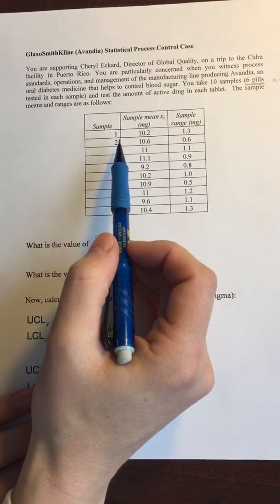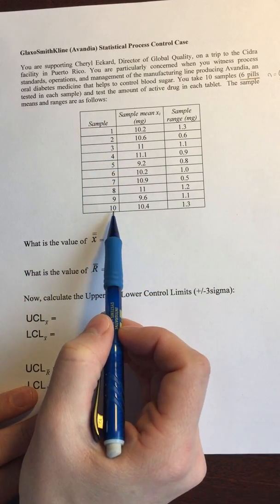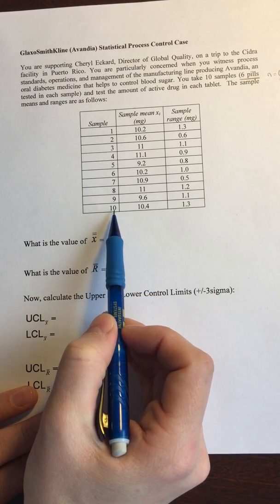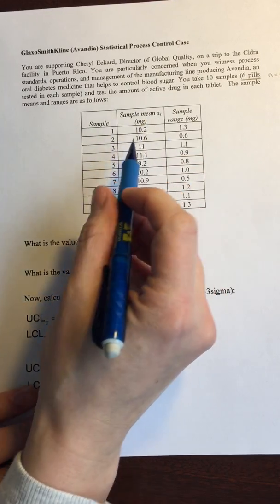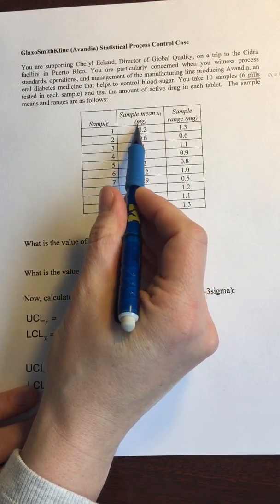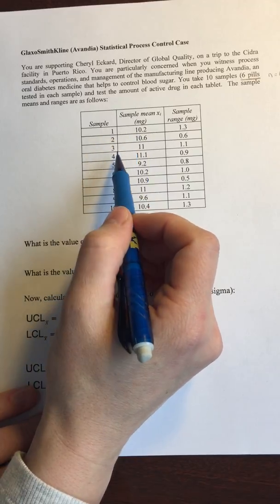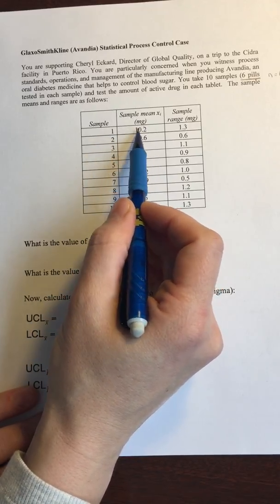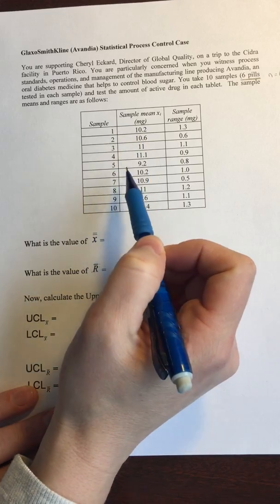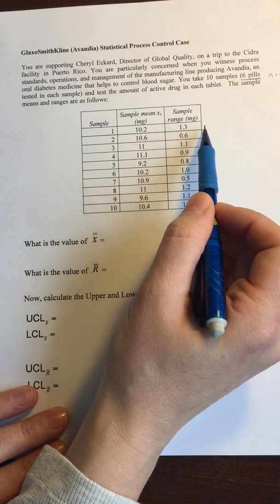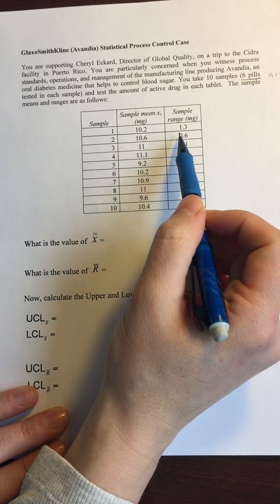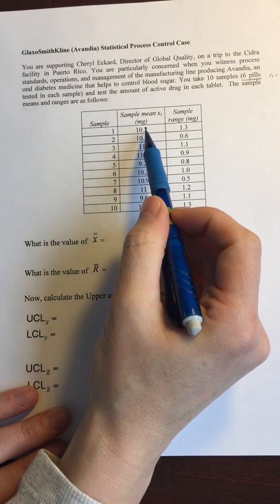So what we've got here is 10 different times that we've gone out and taken a sample throughout the course of the day. And what we have here is the sample mean. The sample mean of all 6 pills for the first time we went out and took the batch off the line is 10.2. And the range is just the difference between the highest value and the lowest value in that sample of 6 that was taken off the line.